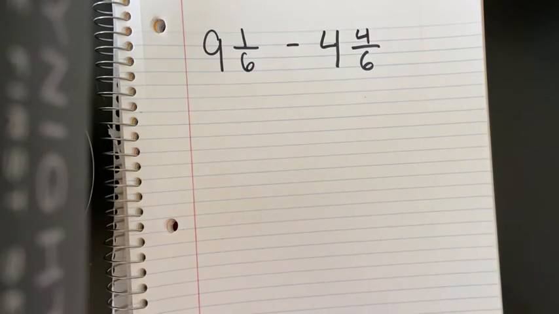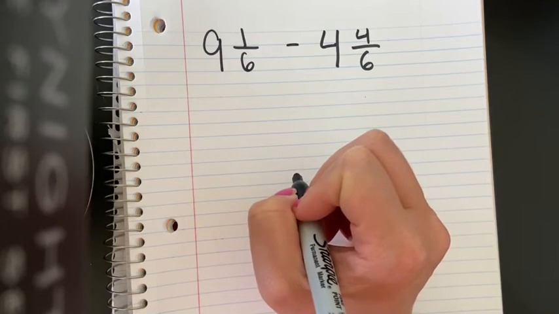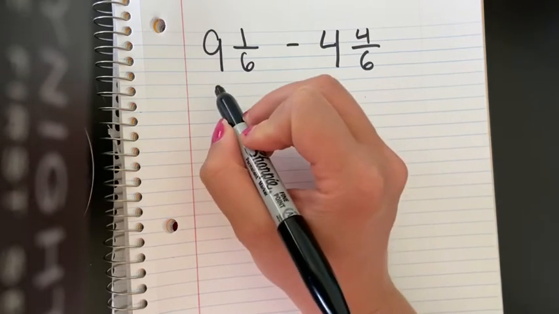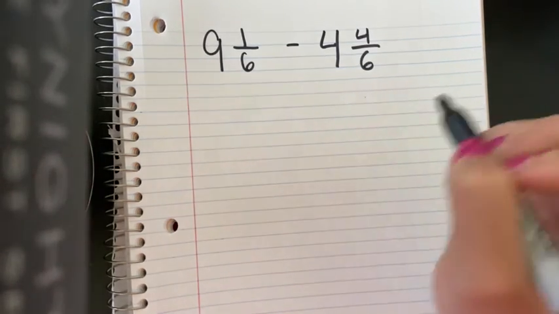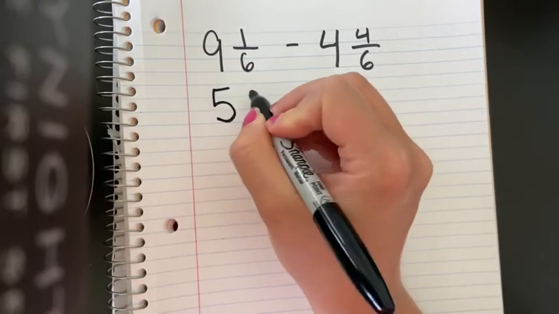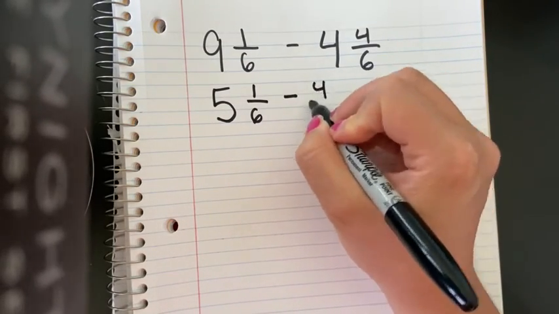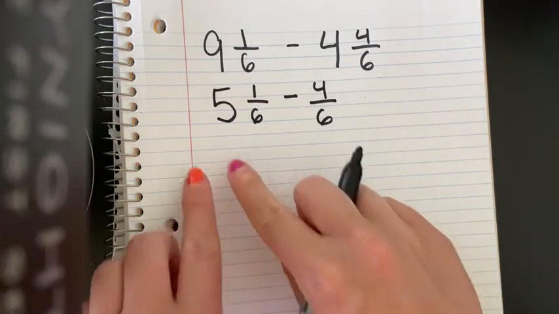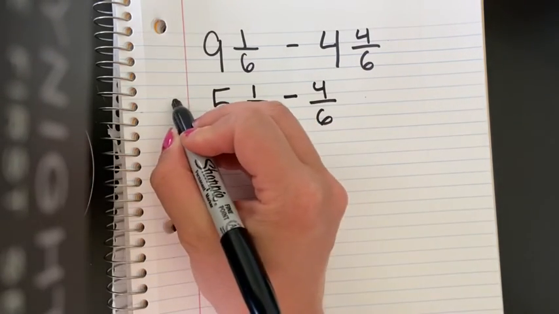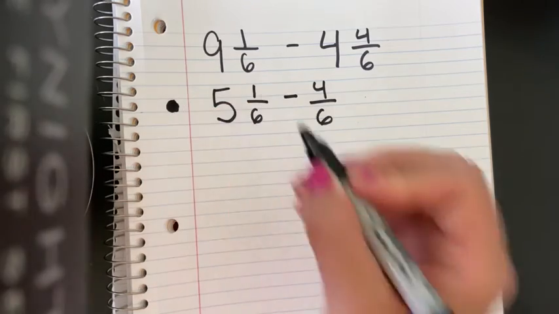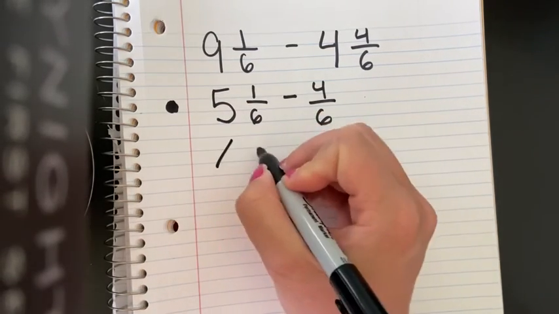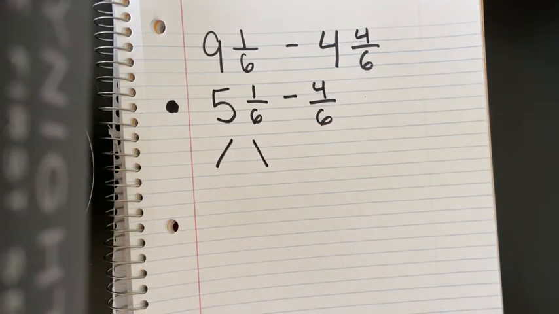Well, once we subtract 9 1/6 minus 4 4/6, and we subtract first those whole numbers, we receive 5 1/6 minus 4/6. So we have our mixed number on one side and our fraction on the other. Now let's go ahead and start breaking apart the 5 1/6 into two pieces, giving us a whole number on one side and an improper fraction on the other.